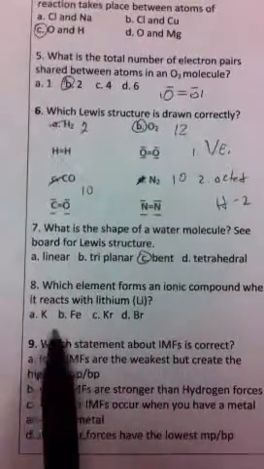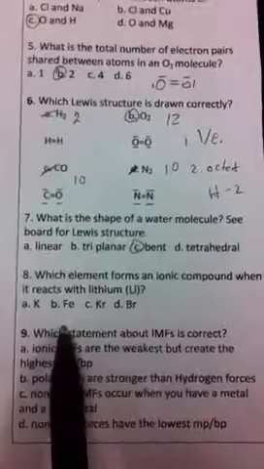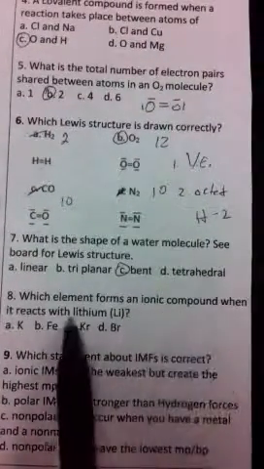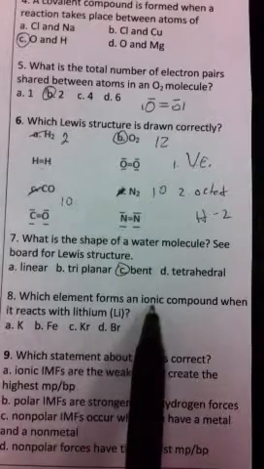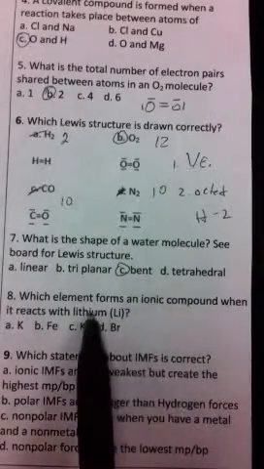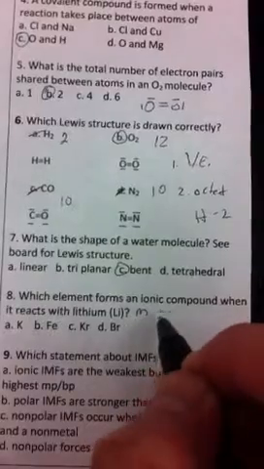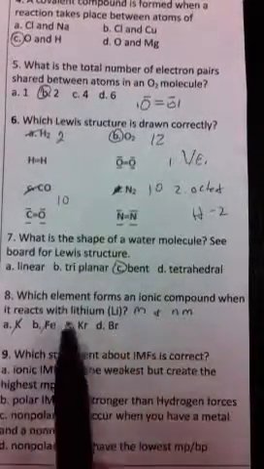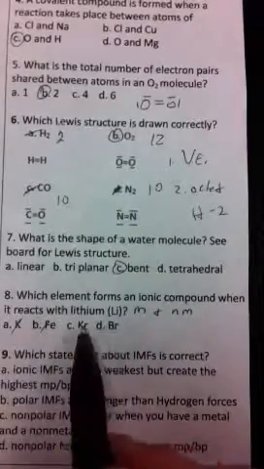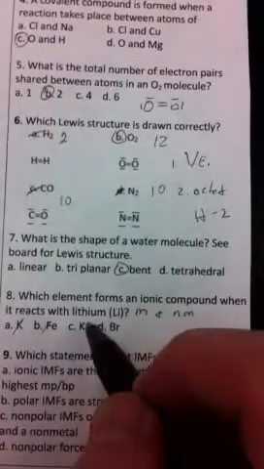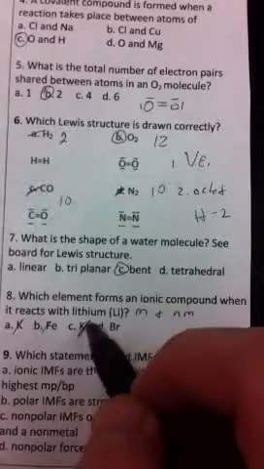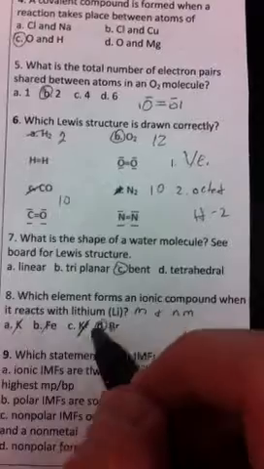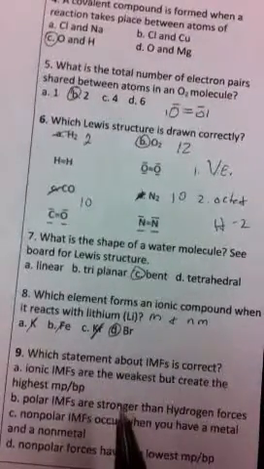I'm just going to do the first 9 questions in this part 1 video, and then I'll do the other questions in another video. Which element forms an ionic compound when it reacts with lithium? So ionic compound is a metal and a nonmetal. Lithium is a metal. So we're looking for a nonmetal. That eliminates those 2. These are metals. Now these 2 are nonmetals, but this one is a noble gas, and they don't form compounds for the most part. So the correct answer would be bromine.